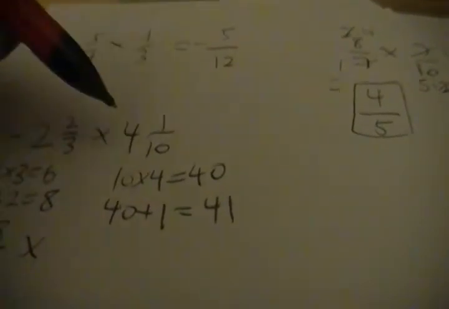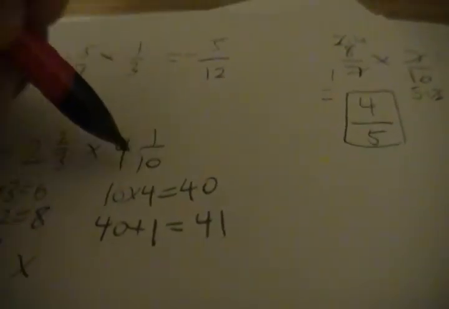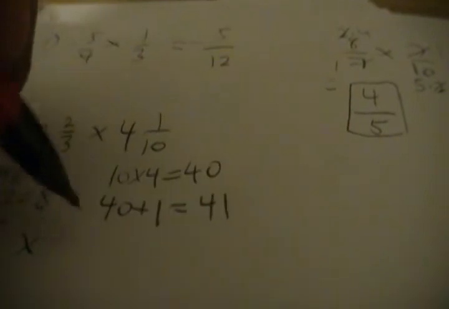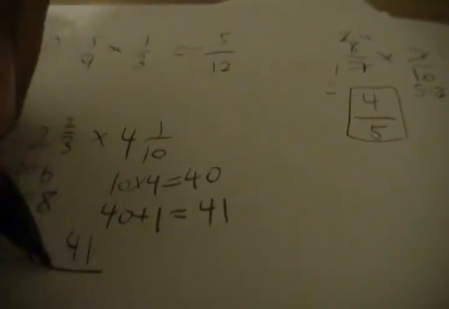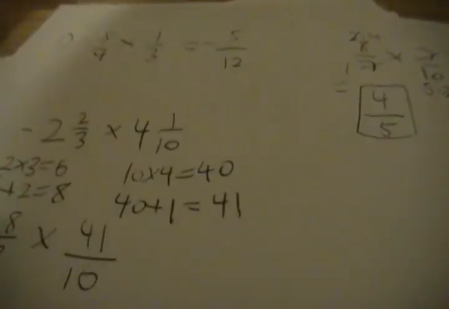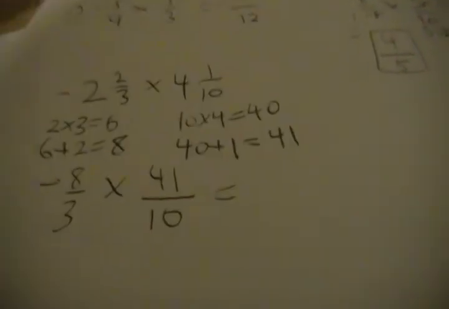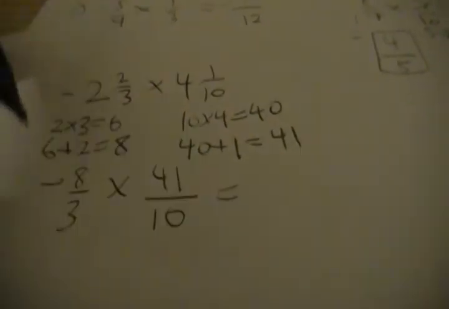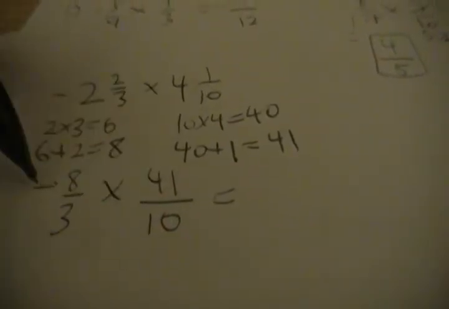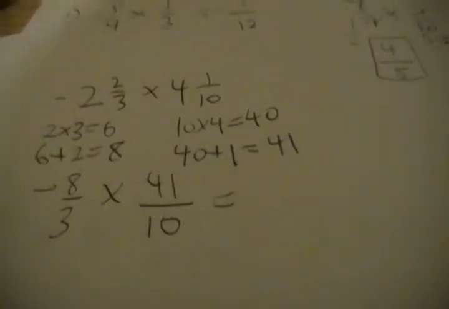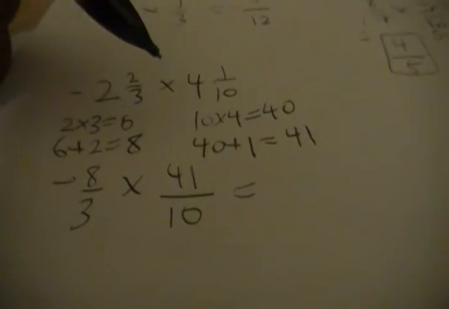So 4 and 1/10 is also equal to 41 over 10. Okay, now we can actually multiply these two fractions out. Again, observe the signs, negative and positive, so our final answer will be a negative number.